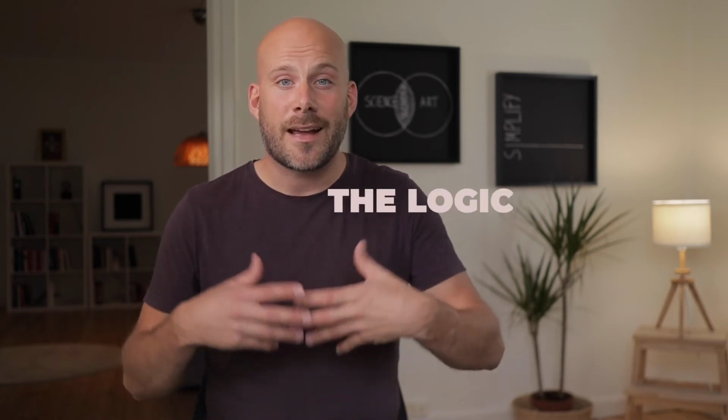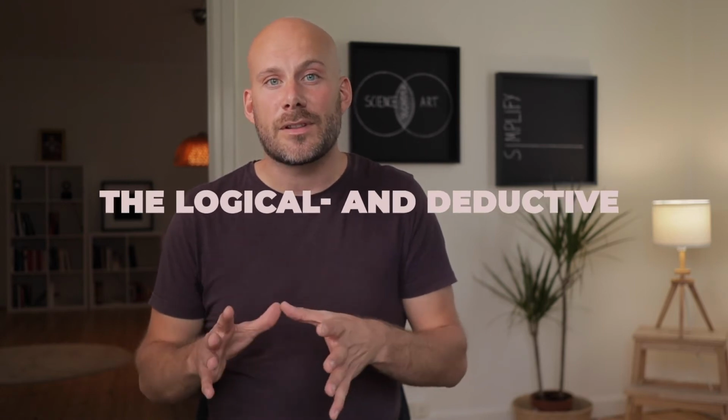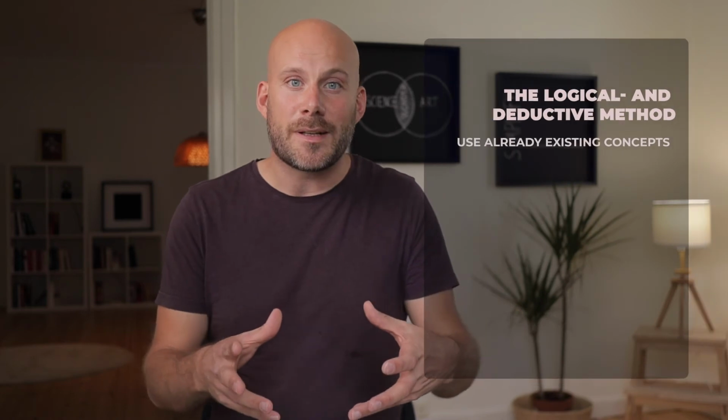The logical and deductive method involves a different approach to theory construction. Here, researchers formulate a plausible theory by using already invented theories or logic and try to formulate a test of the theory by testing the derivations of the theory. Its predictions, basically what the outcome of the theory would be if it's true.